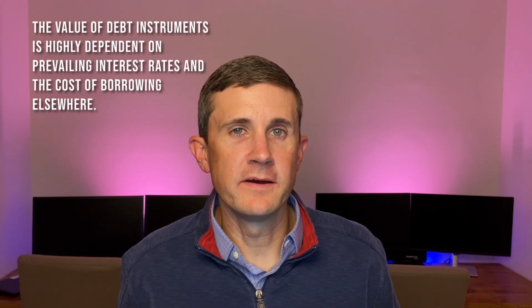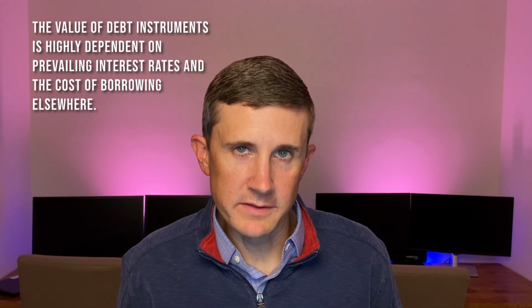Now, debt investments have more stable returns, but they're not completely without risk. Now, treasuries are backed by the full faith and security of the American government, so they're about as close to a no-risk investment as you can possibly get.